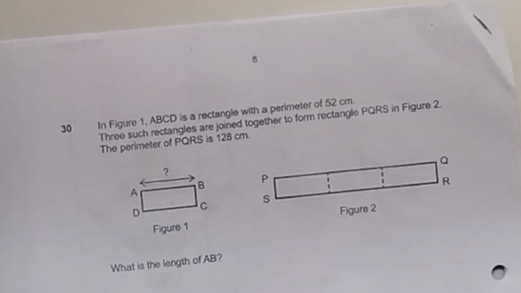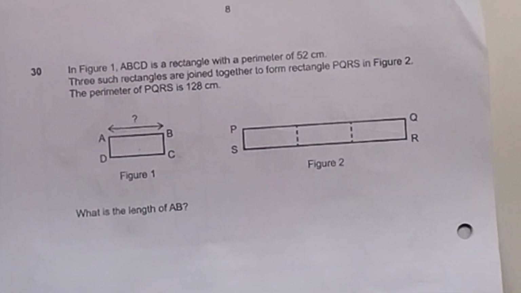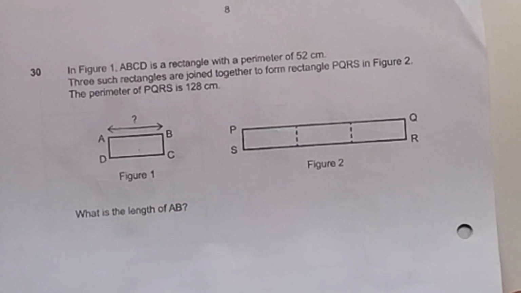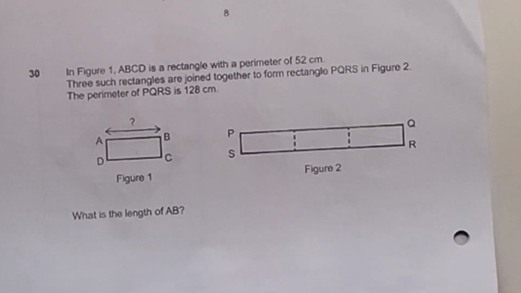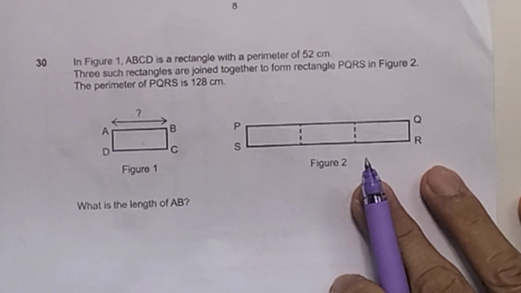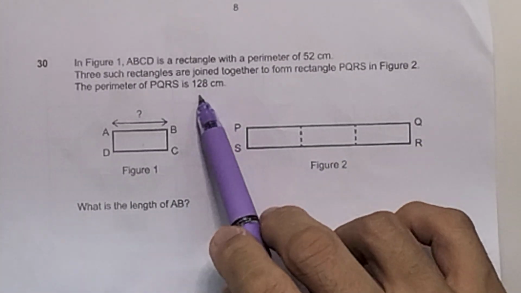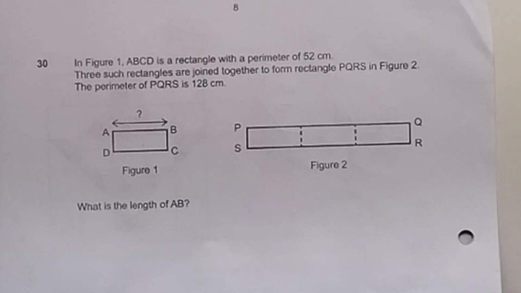Last one. In this figure, ABCD is a rectangle with a perimeter of 52 centimeters. 3 such rectangles are joined together to form the rectangle PQRS in figure 2. The perimeter of PQRS is 128 centimeters. Find the length of AB.